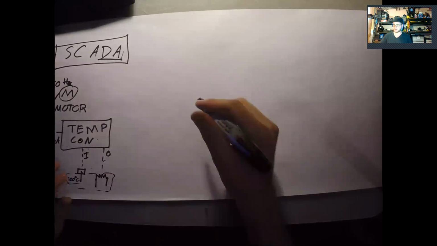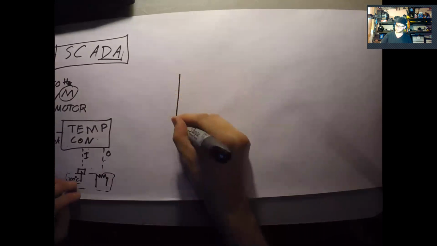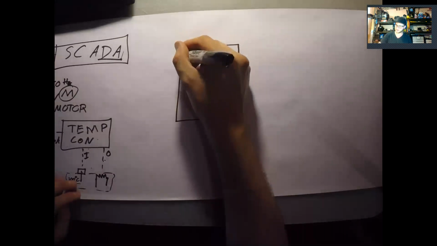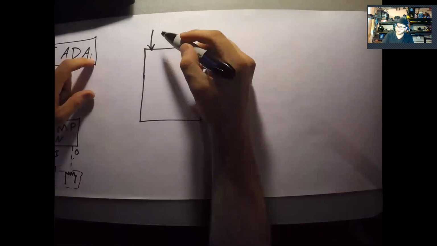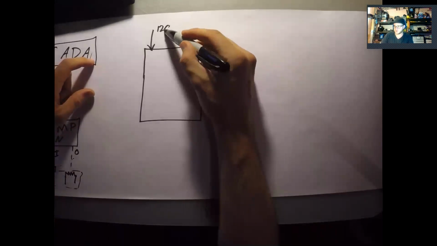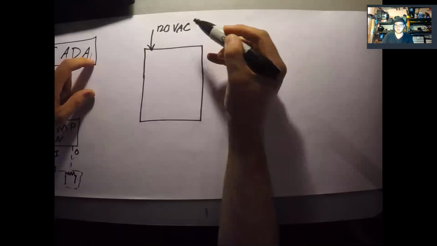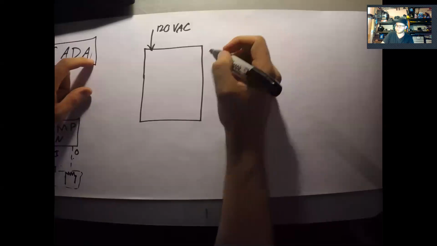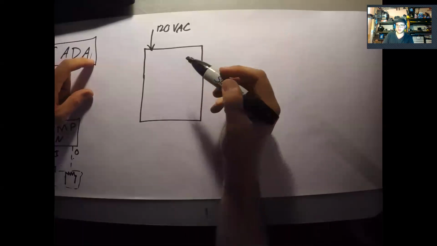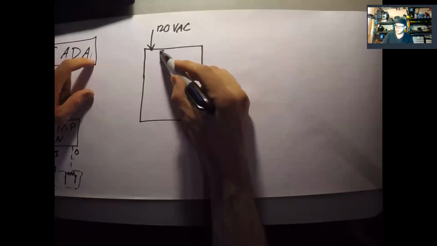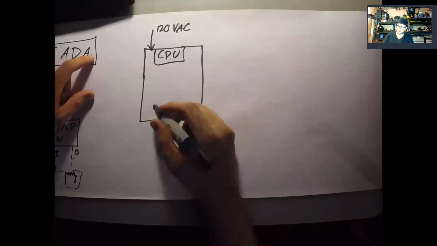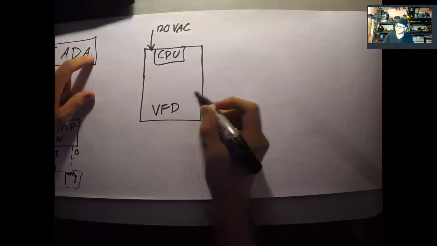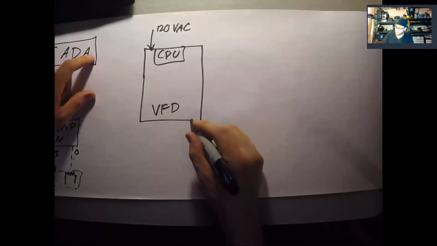But basically, a VFD, like everything else in this class, is a big box. And what this does is it takes, in our case, 120 AC in to power it. And then there's a controller on here. There's a computer. I'm going to call that a CPU. And this whole thing is a VFD.